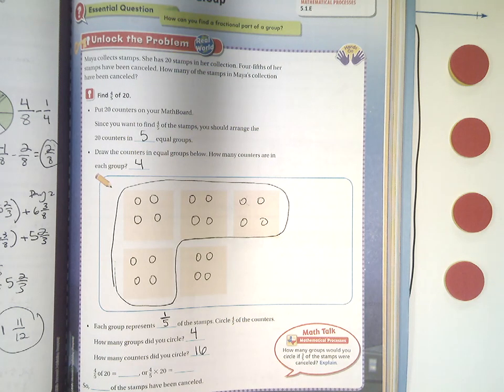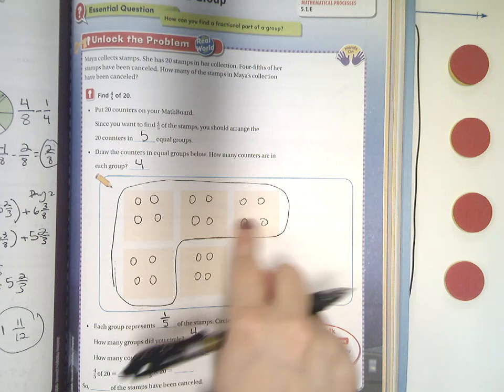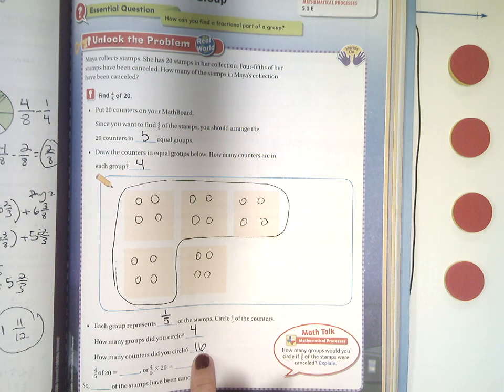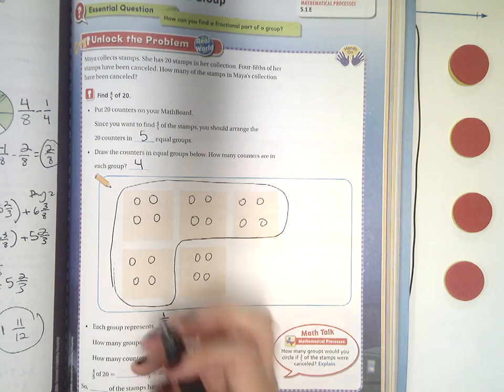So 4/5 of 20 is what? How many counters were there in total in the 4 groups? 16.